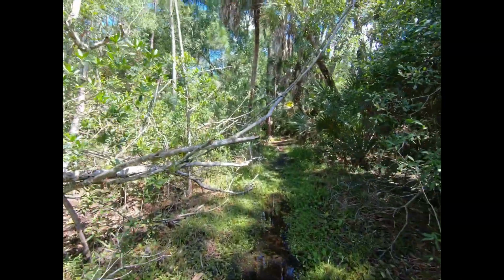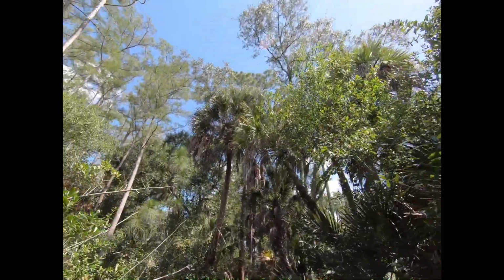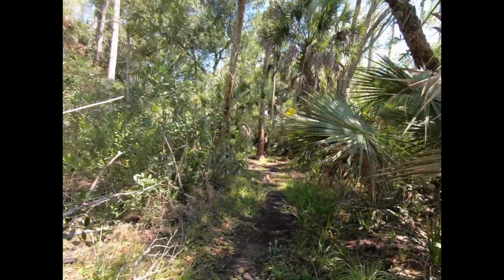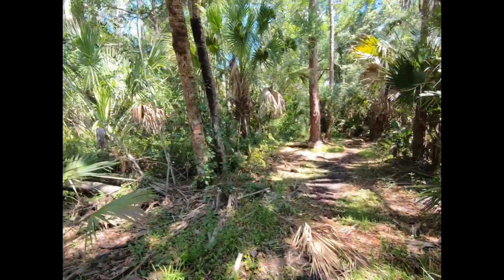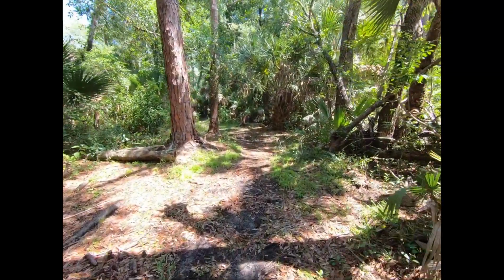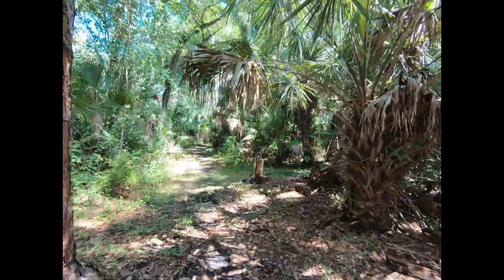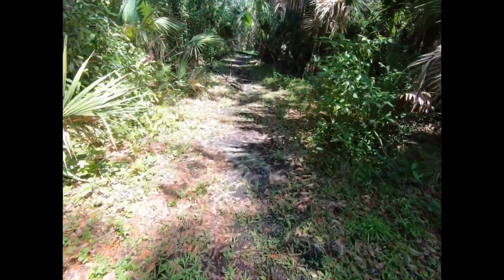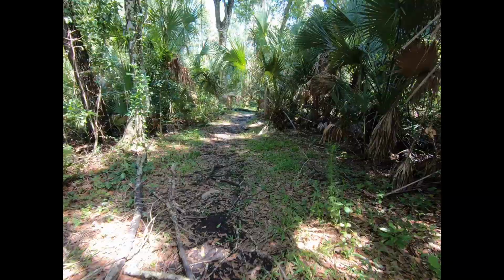So again, as we're walking along, we're getting a mix of some of our palmettos. There's an oak tree up there, there's a pine tree up there, but we're starting to see some of our cypress trees. So we're entering into that ecotone area here where it's a mixture of some of our upland and wetland ecosystems. And we went uphill just a little bit here, and it's an ecosystem that's relatively dry where we are right now.